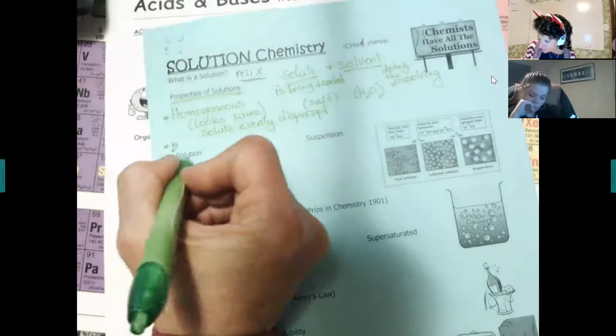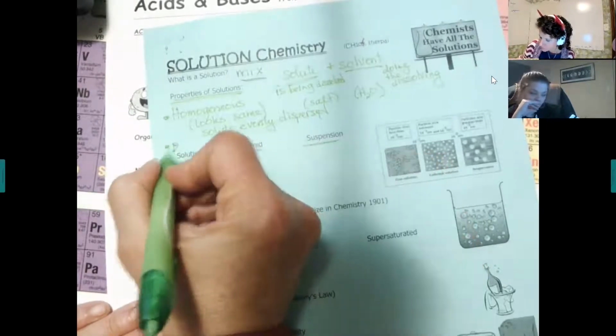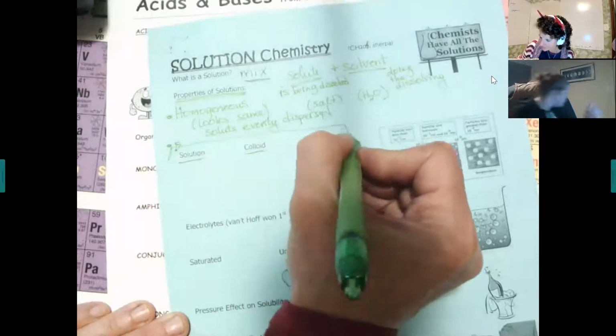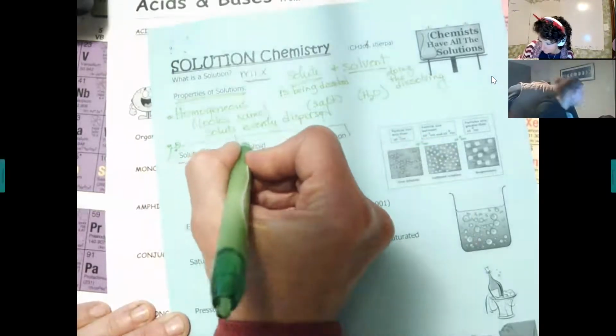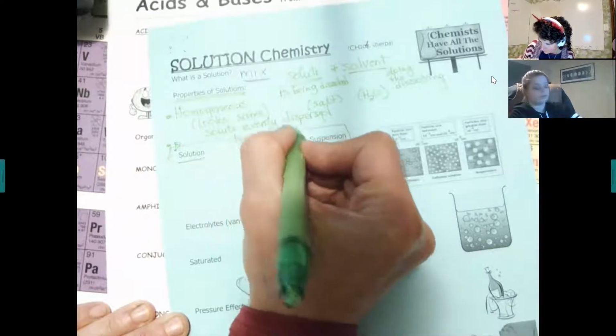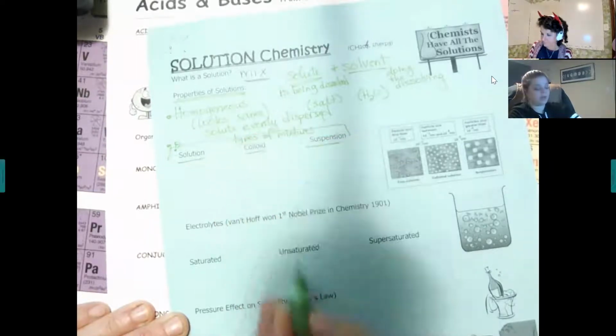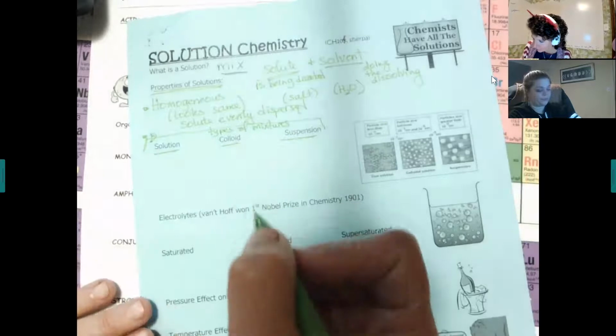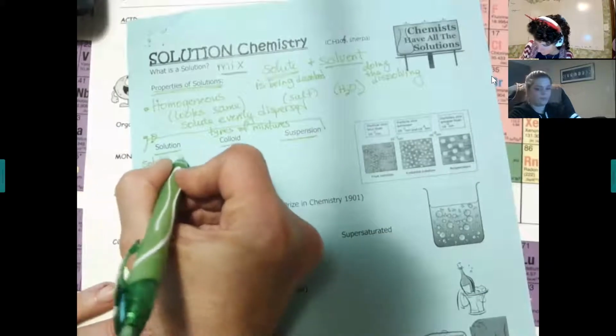That is actually something we'll go through here. These are three types of mixtures. They all have a solute and a solvent, and the difference between them is the size of the solute. In a solution, the solute is itty bitty, teeny weeny.